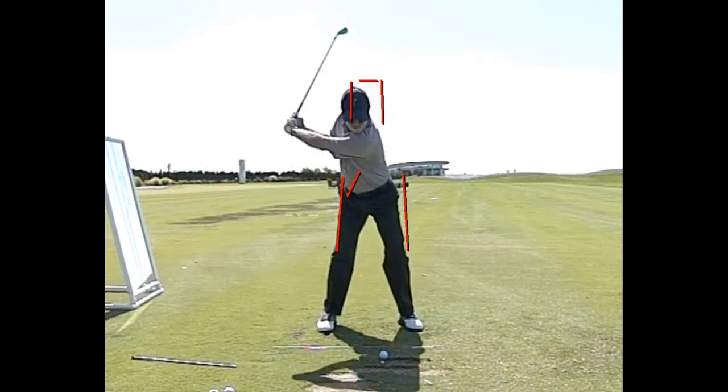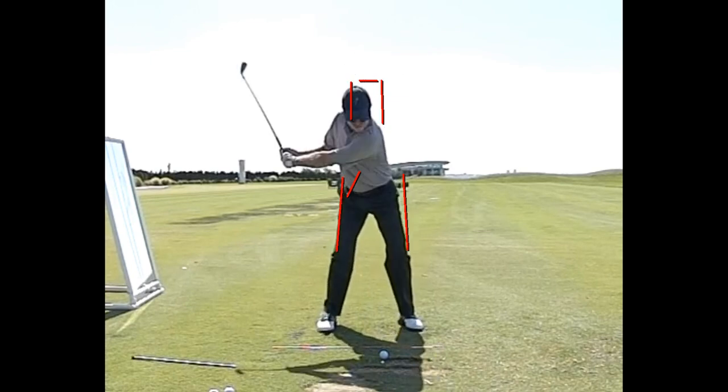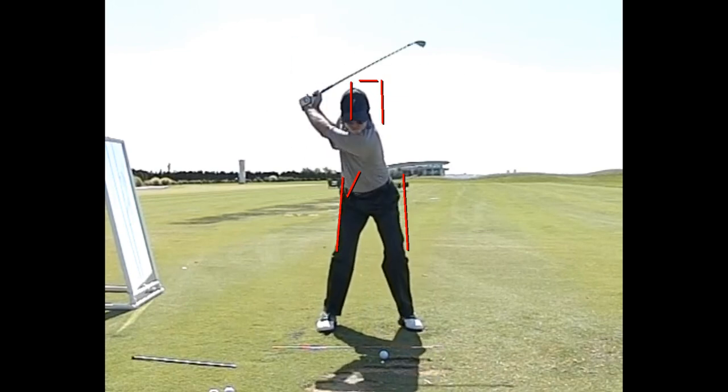So once again, we see a movement behind the ball with the upper body, just a little less than half a hit, and once again, right up against the wall with that right hip.